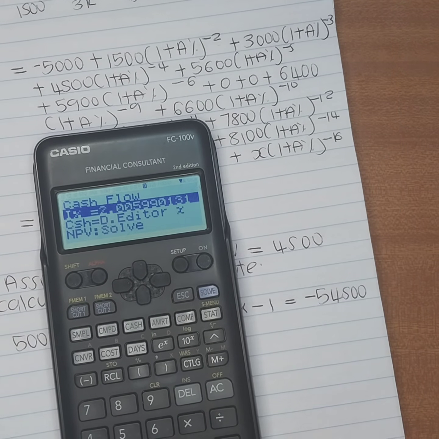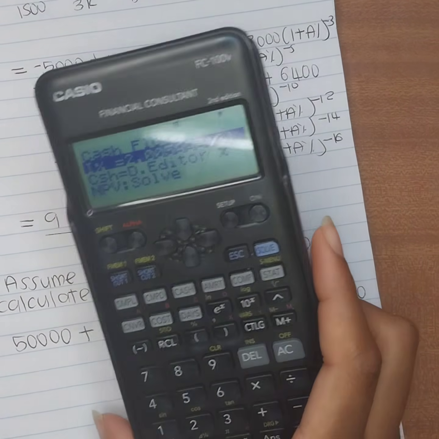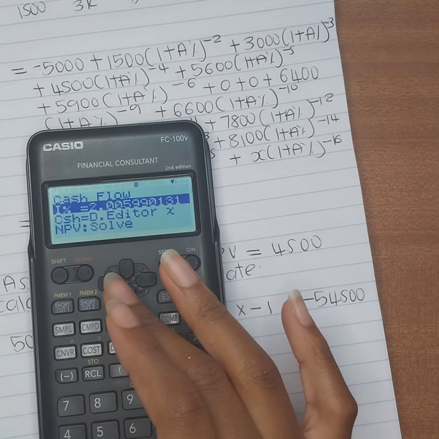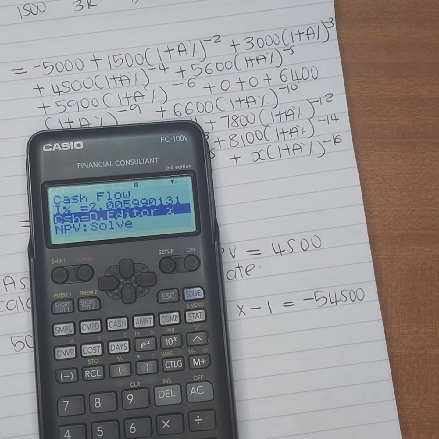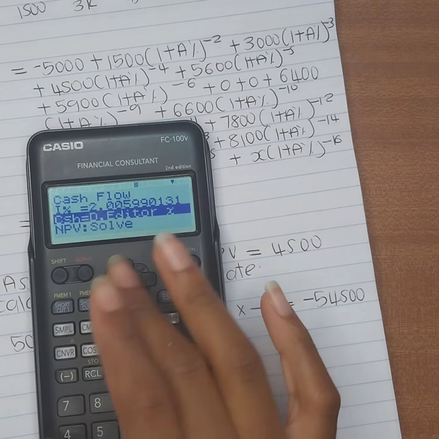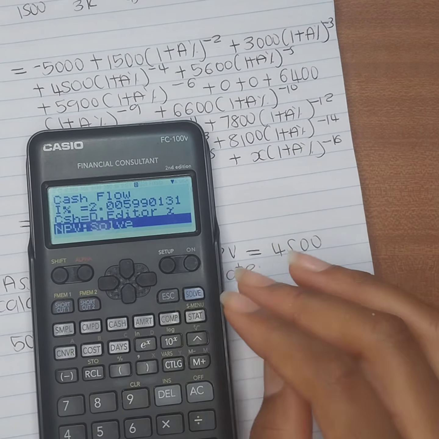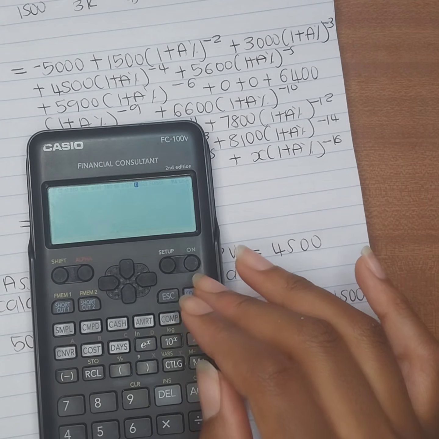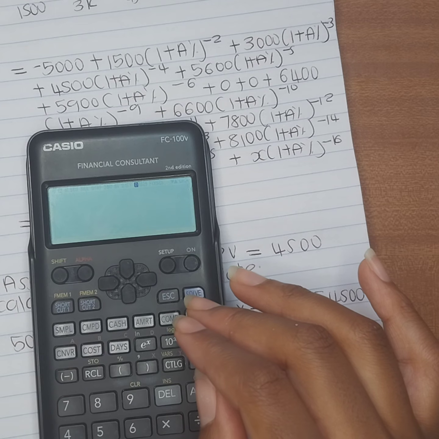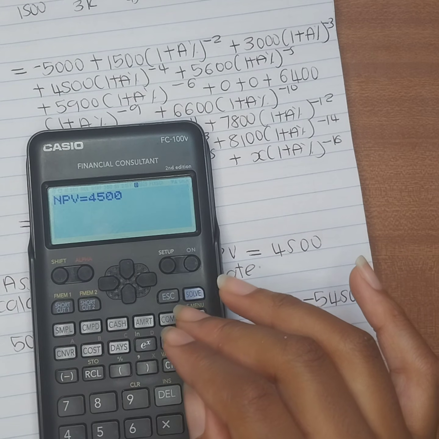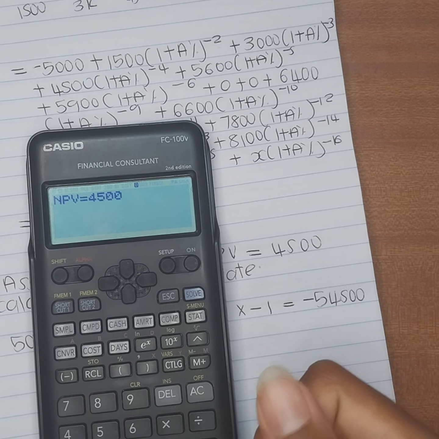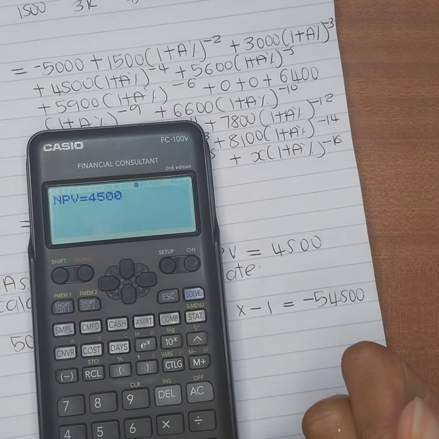Okay guys, it seems like we are getting the same answer, 2.05. Yeah, that's the answer. So you need to multiply this answer by 4 and it becomes 8 point something. So to check if your answer is right, just solve for NPV and check if it gives you 4,500. Oh, there it goes, giving me 4,500, which is our NPV value. So whenever you solve for a bank rate, just check to see if it gives you 4,500 or not.